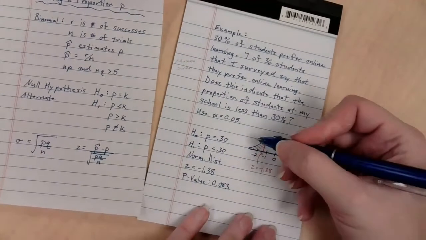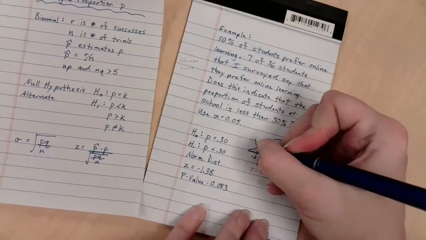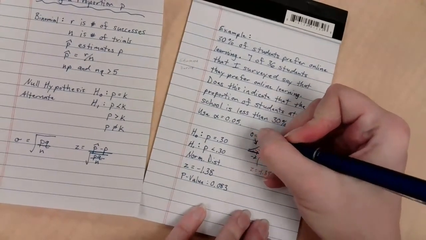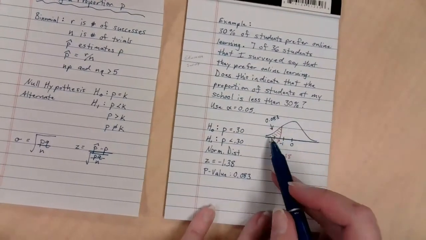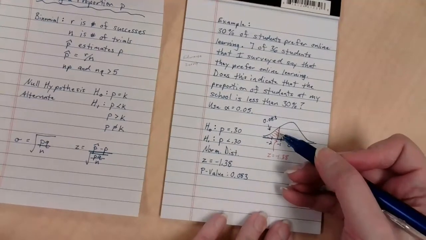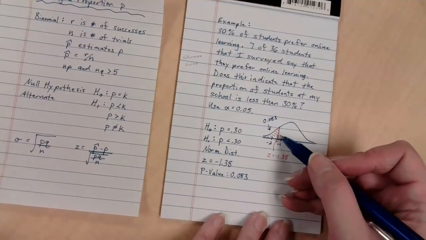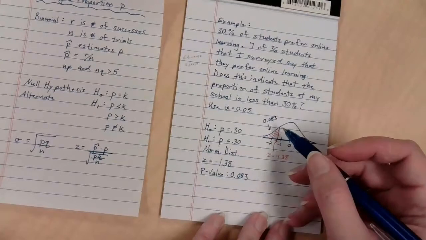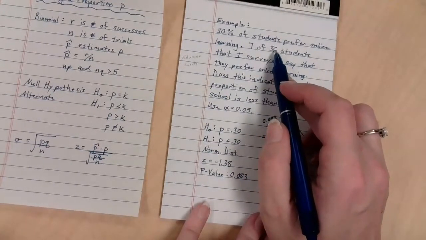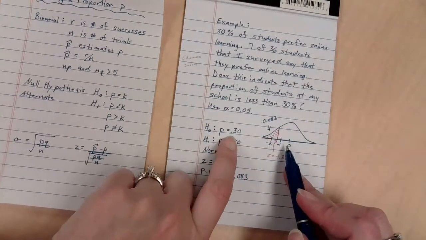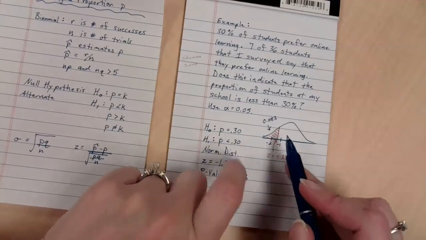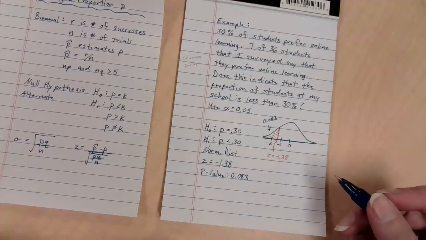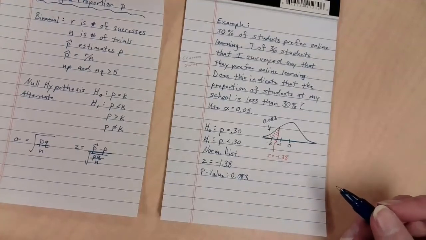And this shaded area is the p-value, which is 0.083. So we're saying that's roughly 8% of my area, but what this also means is that the probability of me getting 7 out of 36, if 30% is the true population proportion, the probability of that happening accidentally is about 8%.